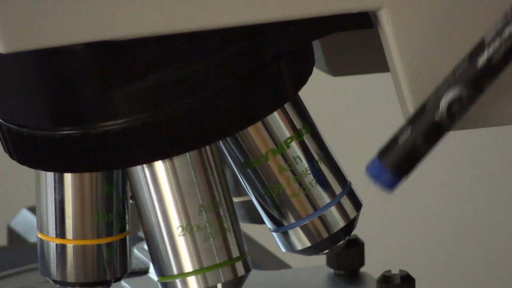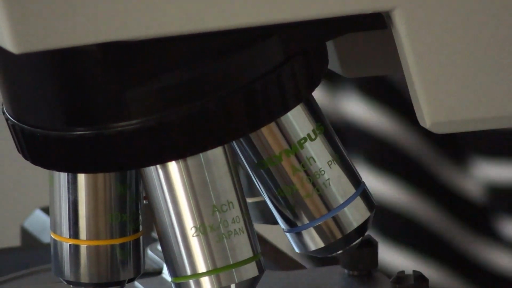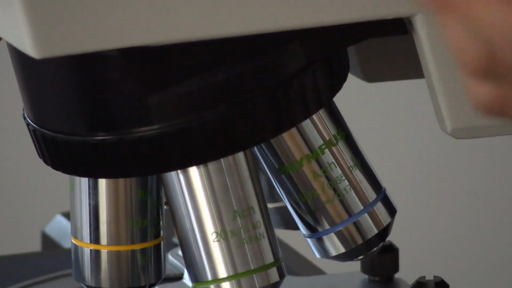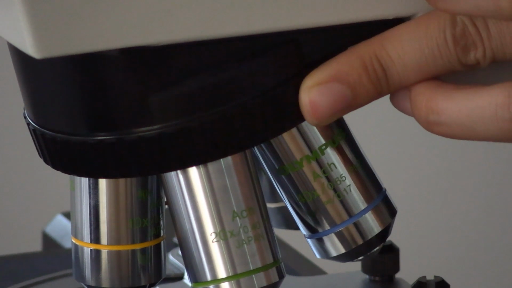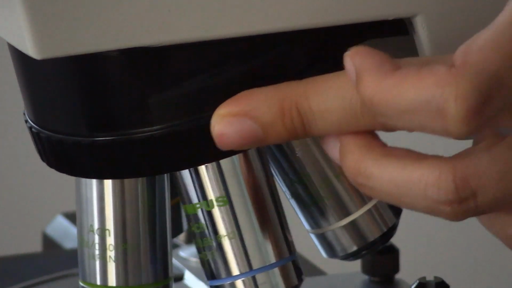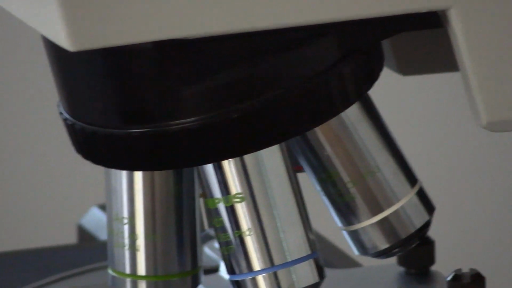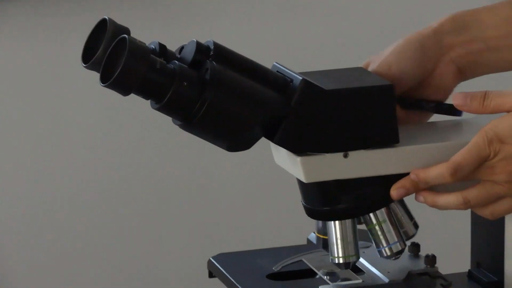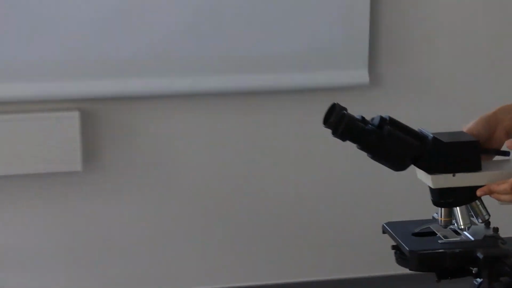And what else? When you want to change objectives, you can just turn this, and it will change the objectives.